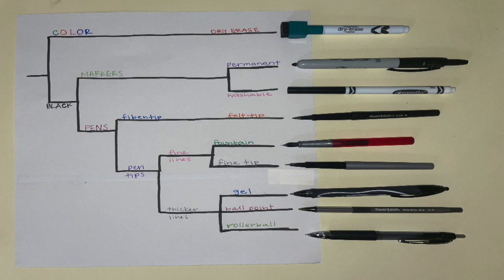The felt tip pen is a cross between the traditional pen and a marker, creating a larger dark line, while all the other pens have a thin tip. The types of pens that evolve from this split are the fine line and thicker line pen types. The fountain and fine tip pen both obtain a very small tip that creates incredibly thin lines, helping us establish that they must be genetically similar to one another despite their differences.